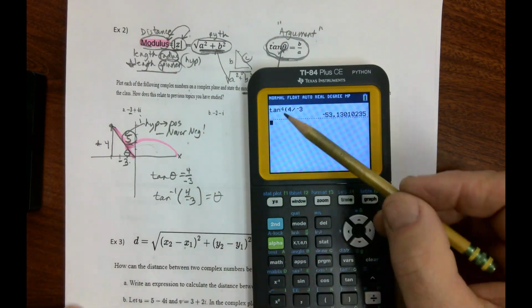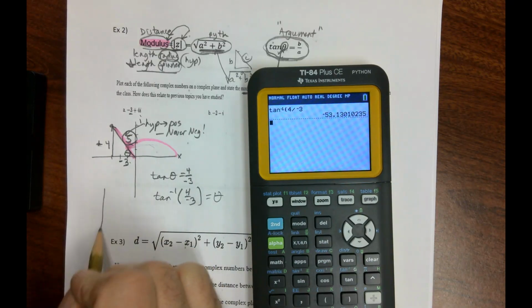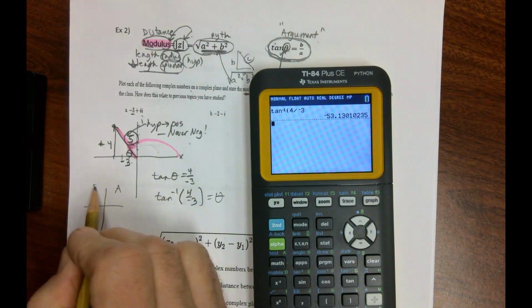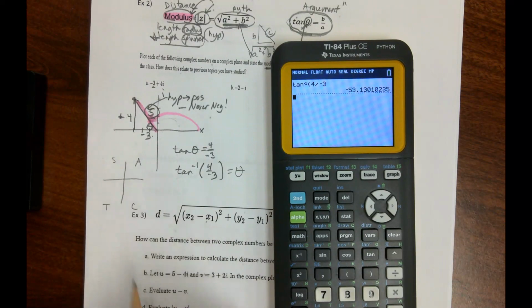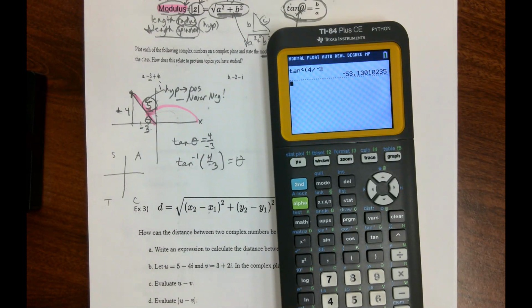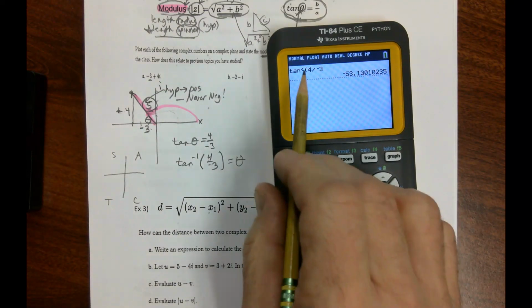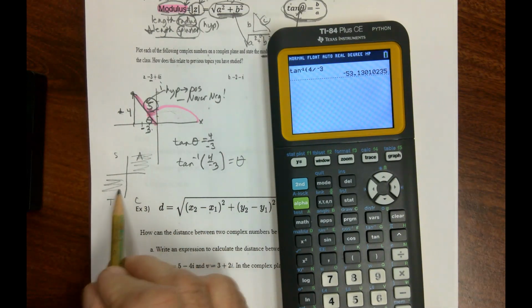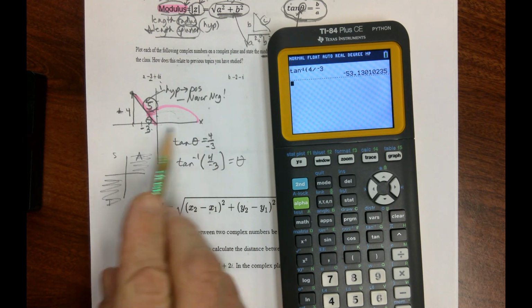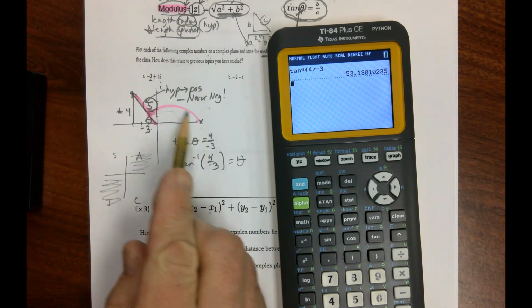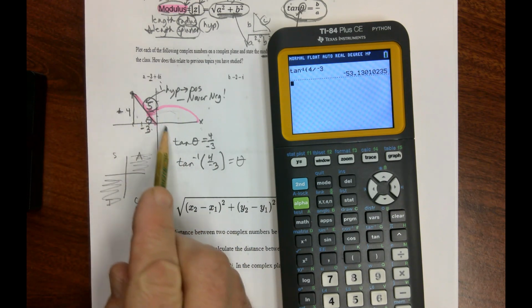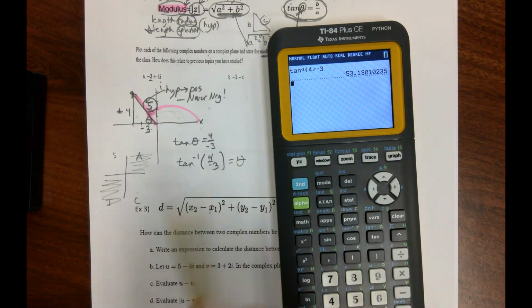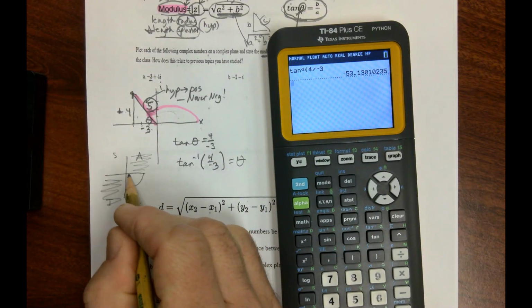When you type in tangent is negative, your calculator knows that all students take calc. What quadrants is tangent negative? Well, not this one and not this one. So your calculator doesn't know whether your math problem has landed you in the second quadrant or the fourth quadrant, so it plunked you into the fourth quadrant.